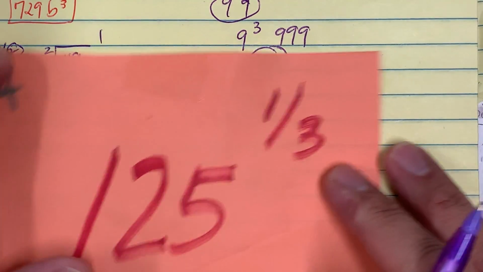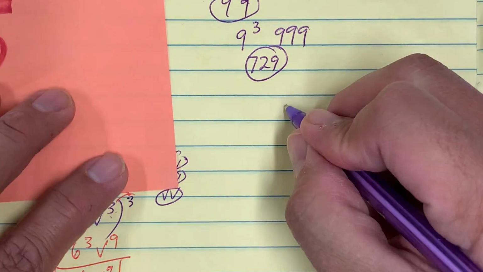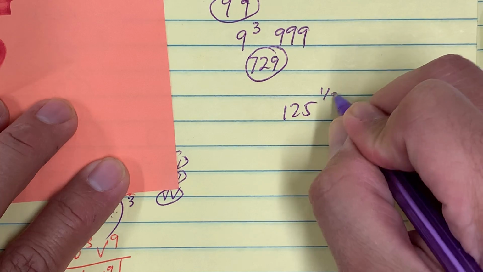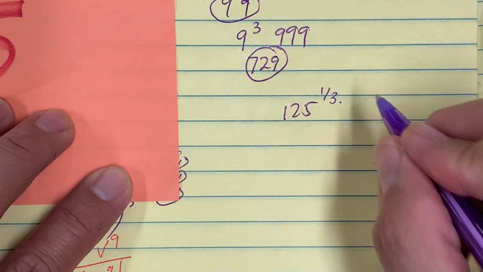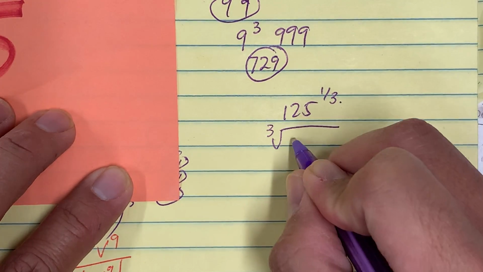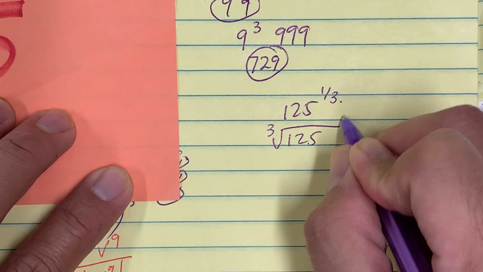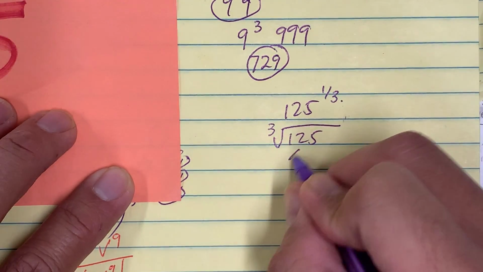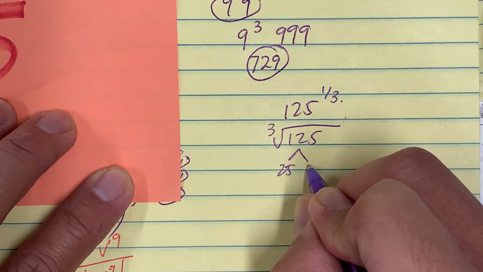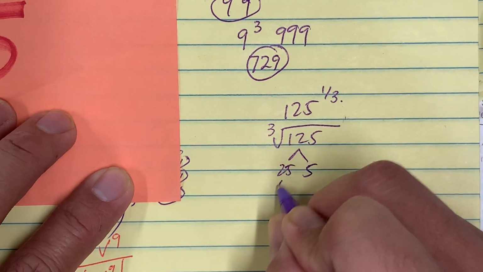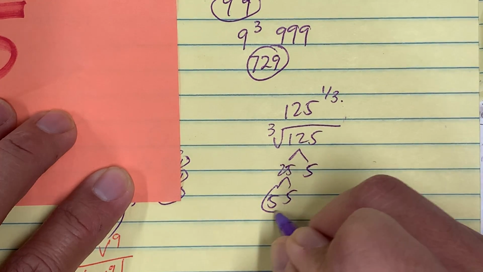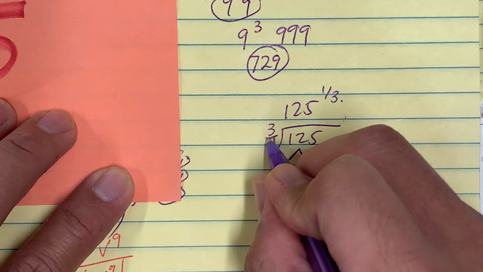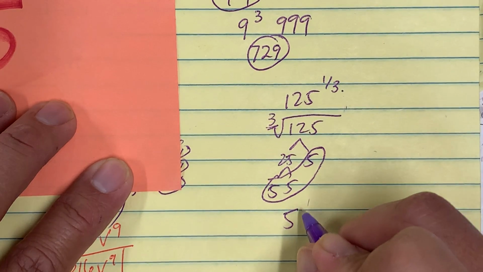Next here is letter A, 125 raised to the 1/3. That means the index is 3, so you're gonna write cube root of 125 to the 1. You don't really have to write the 1 there, that's invisible. So that's 25 and 5, and this is 5 and 5. You have to group them into 3s because the index is 3, so the answer is just 5 to the 1, or just 5.